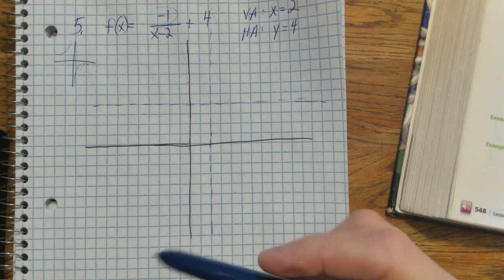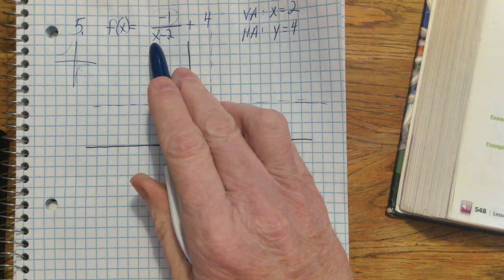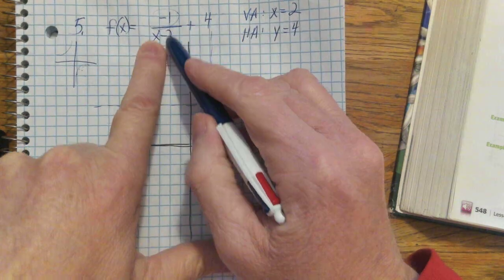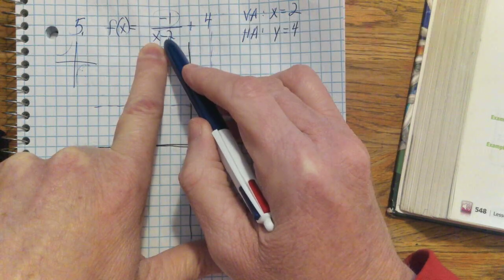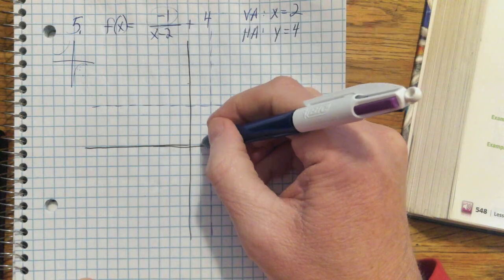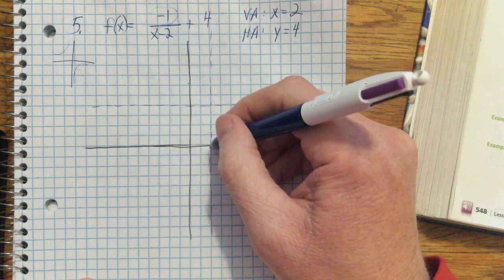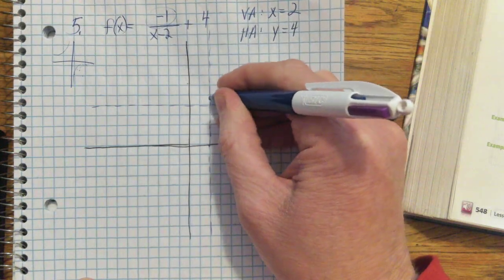But we are going to check a couple of points just to make sure they're in the right spots, that we're over here and we're over here. For example, let's choose x equals 0. Negative 1 over negative 2 is positive 1/2. Plus 4 is 4.5. So at 0, I'm at 4.5. I'm up here.